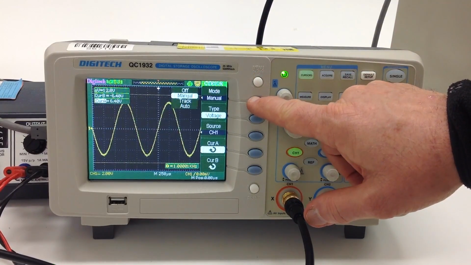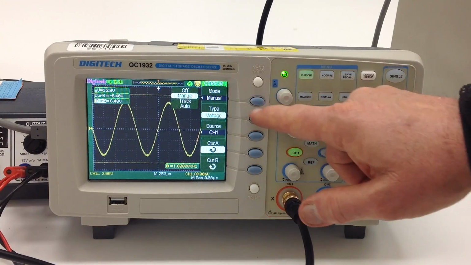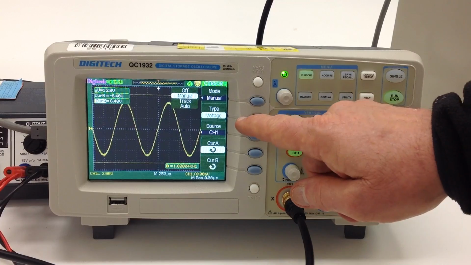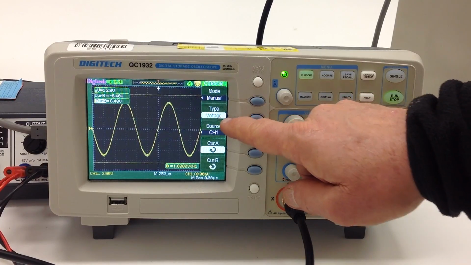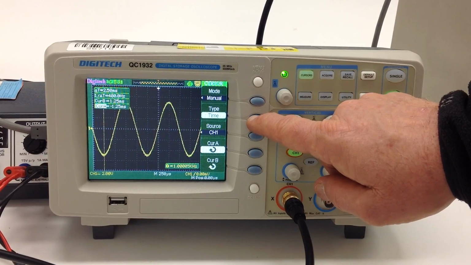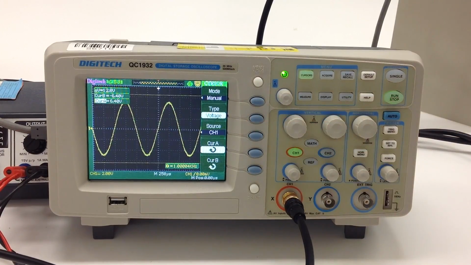I'm going to select manual. Now I've just selected manual. There are two different sorts of measurements we can make, voltage and time. It defaults to voltage, or we could measure time. Let's start with voltage. And let's have a bit of a zoom in and look at the screen.